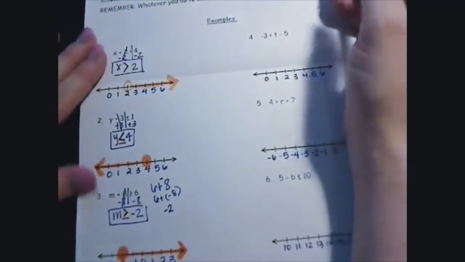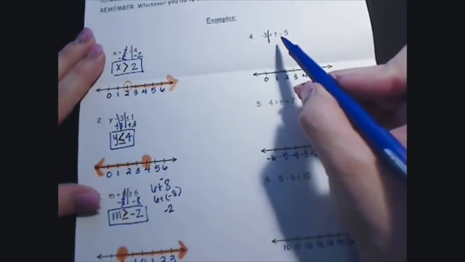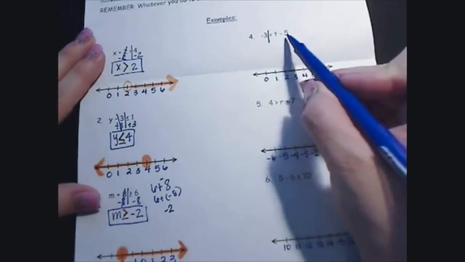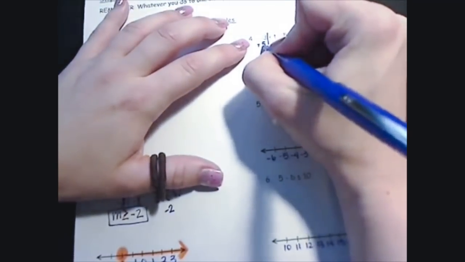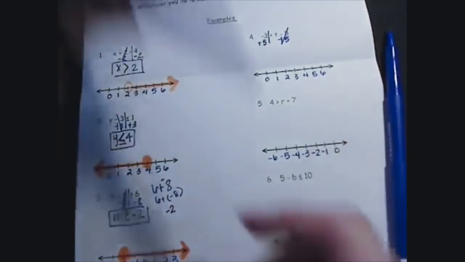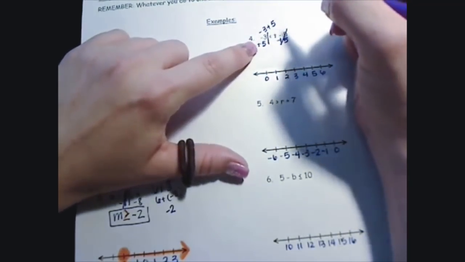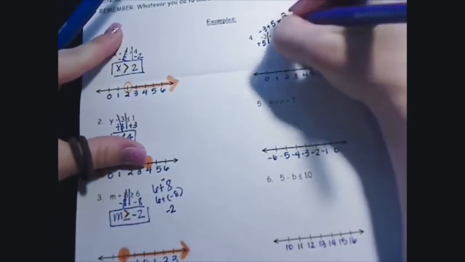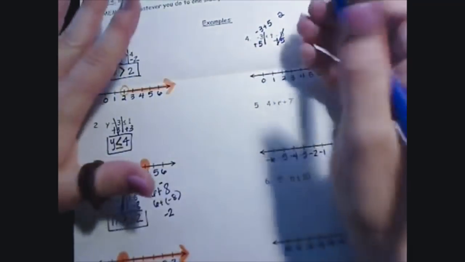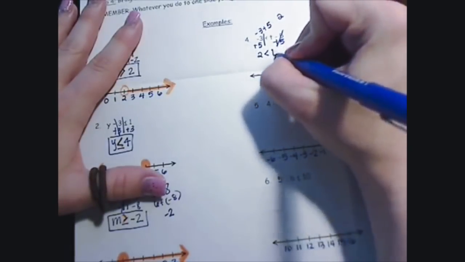Okay, number 4. I'm going to cut it in half. I'm going to isolate the variable. So I want to make this minus 5 go away. So I'm going to add 5 to both sides. My 5's cancel. Okay, I have negative 3 plus 5 here. Well, my signs are different, so I'm going to take the difference. The difference between 3 and 5 is 2, and I have more positives, so that's going to be a positive 2. So 2 is less than t.